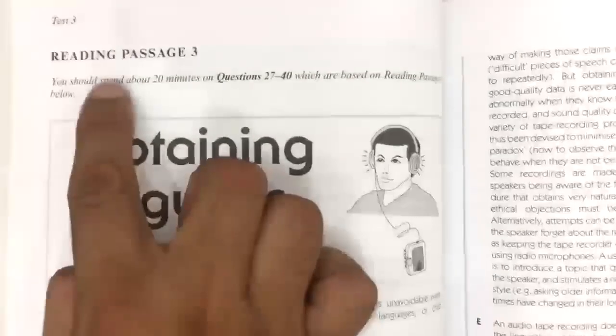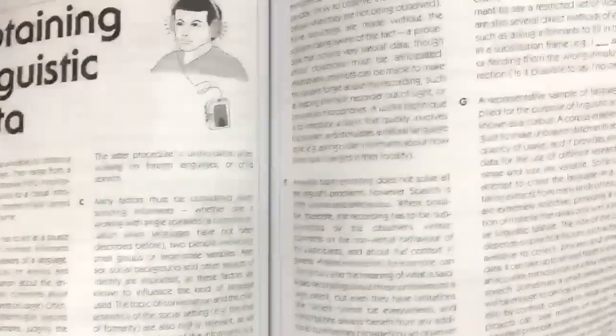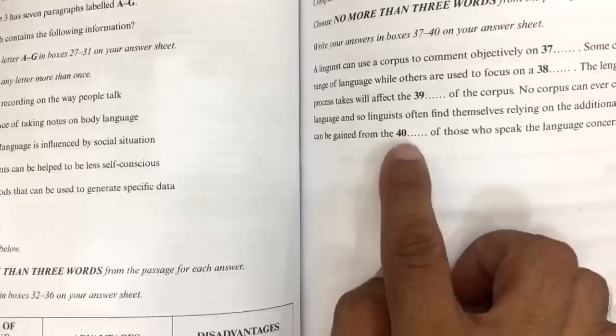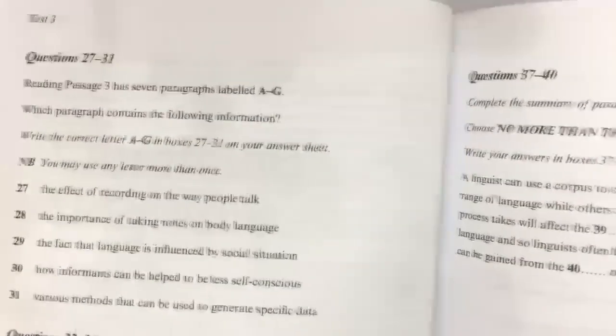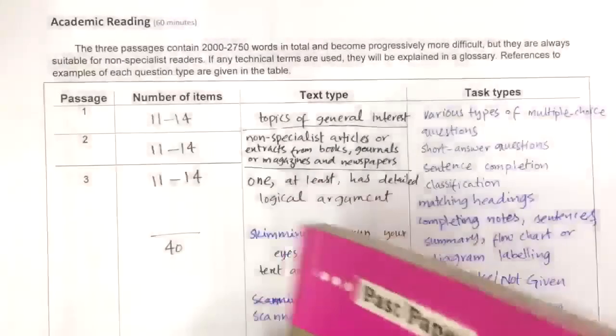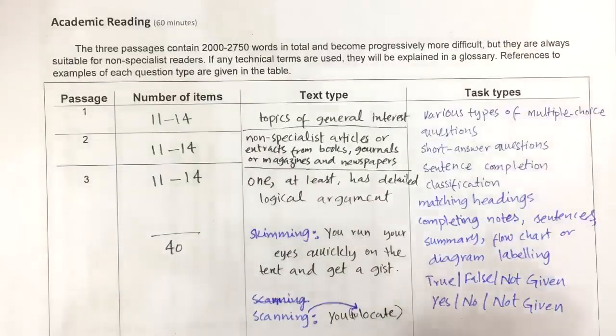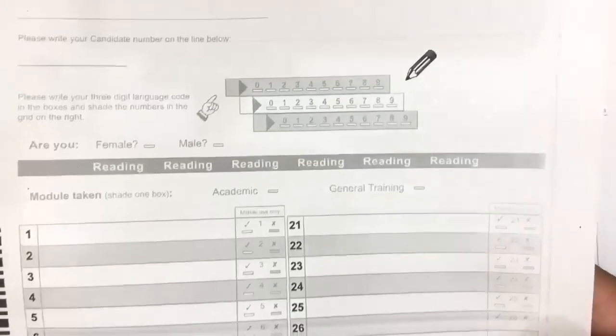You can see here, okay? And let's move to passage 3. This is reading passage 3, and we have questions from 27 to 40. There are different types of questions you can see in the paper, okay? And now moving towards the answer sheet, you will have this type of answer sheet with the reading paper.